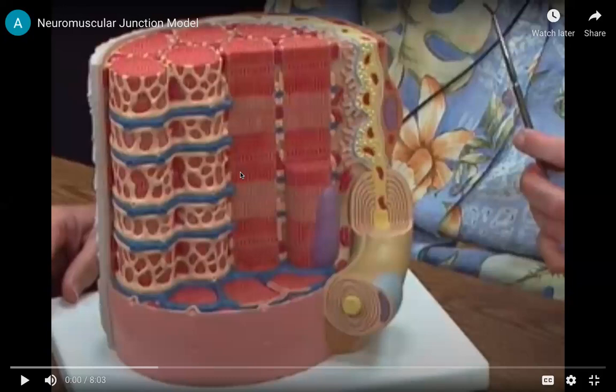ACH stands for acetylcholine. So nerve conduction is going to go down this neuron or down this axon, and at the end of the axon, called the axon terminal, it's going to meet with this end plate of the muscle. They call it the motor end plate.